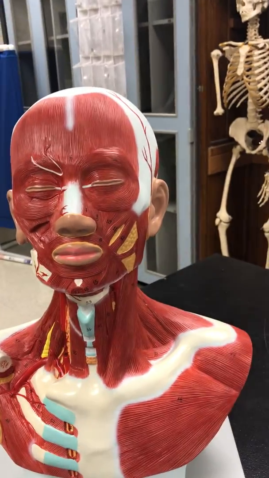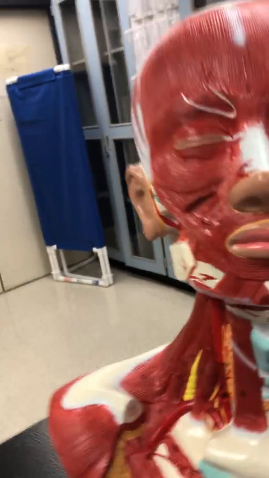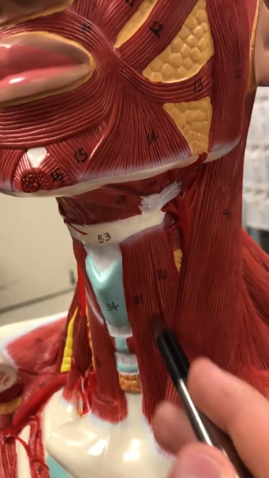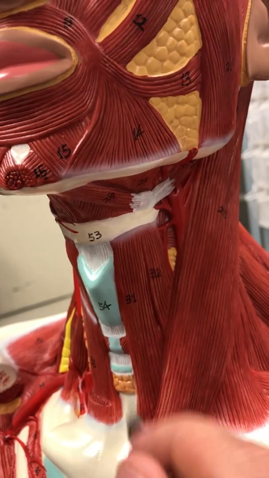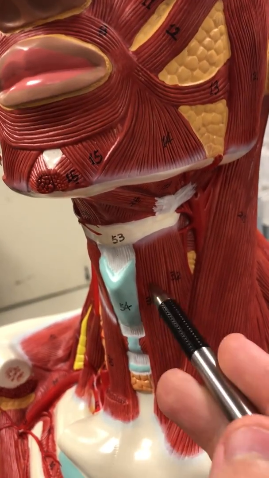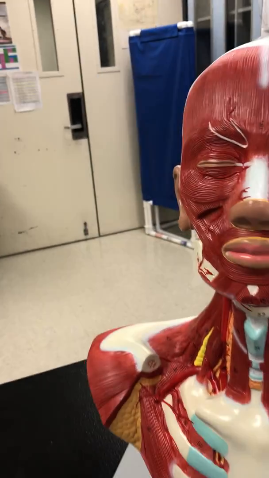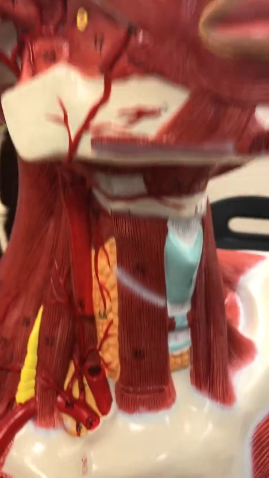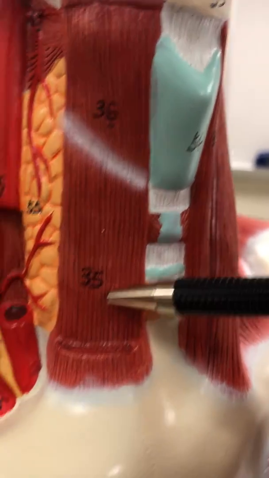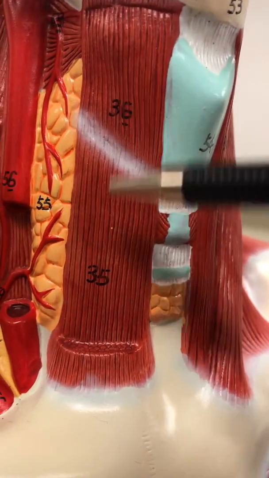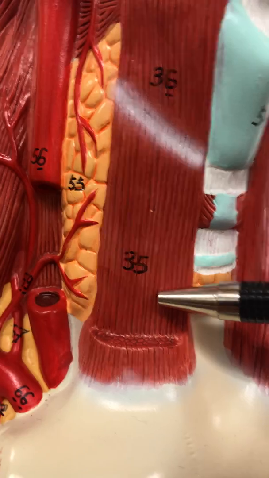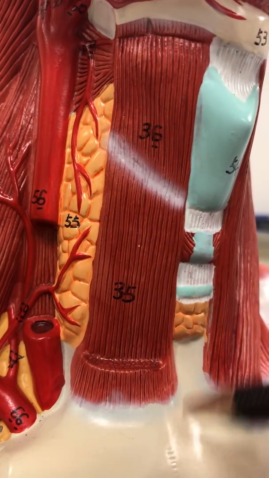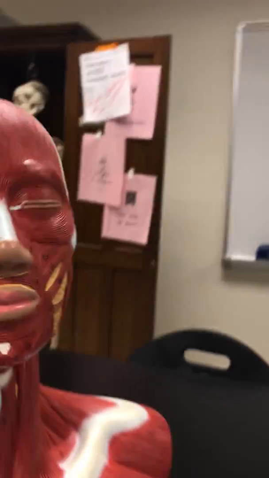Next up, we've got the sternohyoid, and that one's going to be number 31, which is this more medial muscle right here. Sternohyoid, your sternum and your hyoid bone, that's the muscle that connects the 2 right there, number 31. Next is your sternothyroid, and that's going to be number 35 on the other side, and that's the bottom portion of this muscle. Remember, 35 and 36 are going to be 2 separate muscles. This one here is your sternothyroid, because this is your thyroid cartilage right here, and this is your sternum that connects the 2 right there.